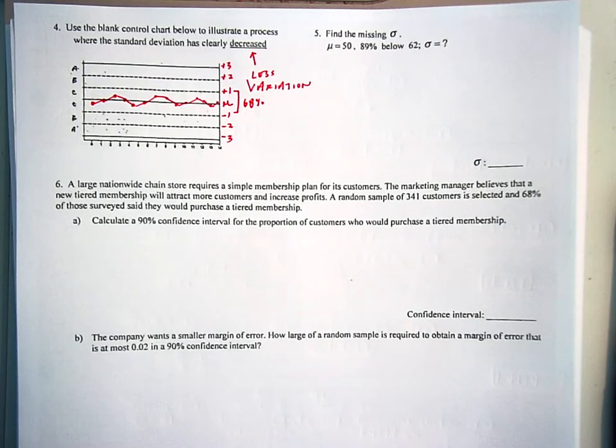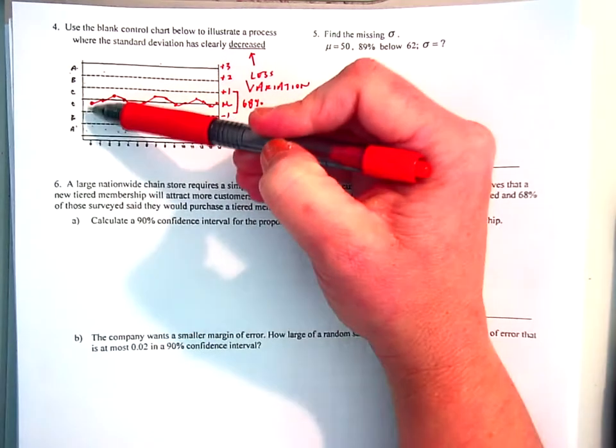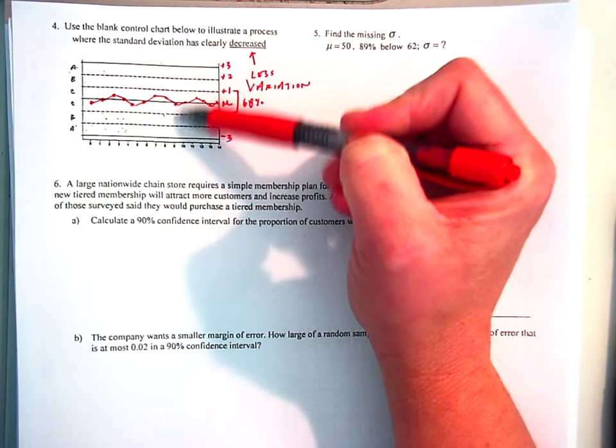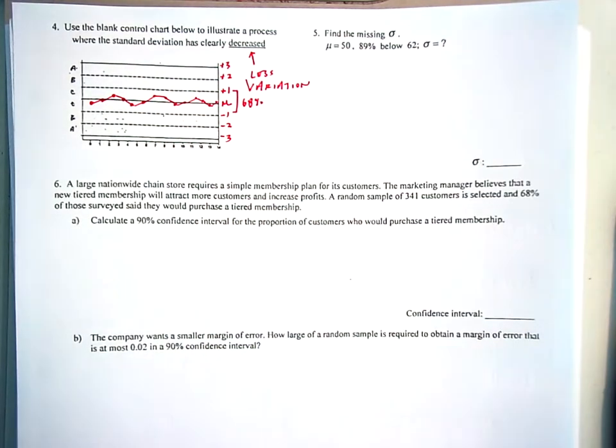So we're seeing that things have just tightened up, right? Our standard deviation, all of our data, or most of it, is in that C zone. The data is more consistent, less variation. If I said standard deviation has increased, I would have seen data that's more erratic, more volatile, more fluctuating up and down.